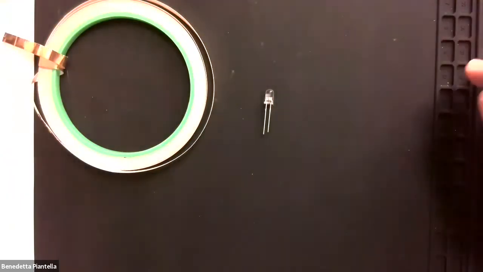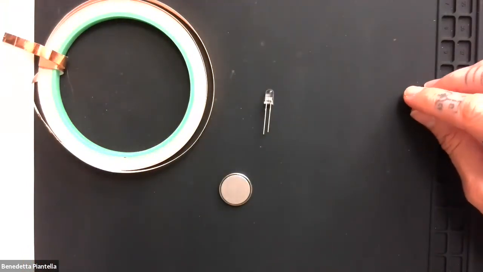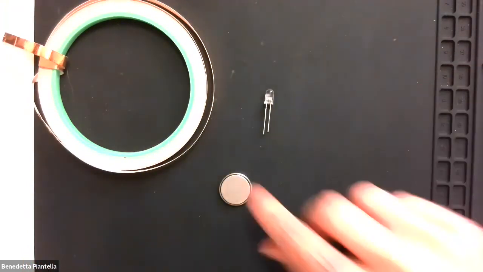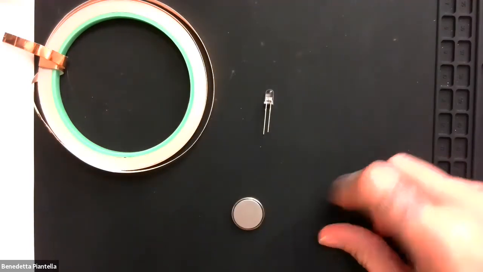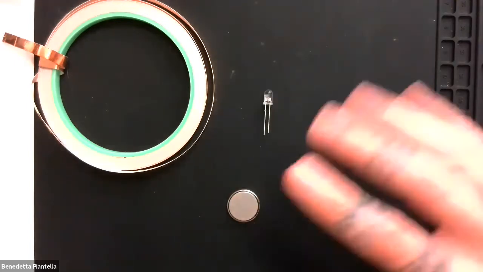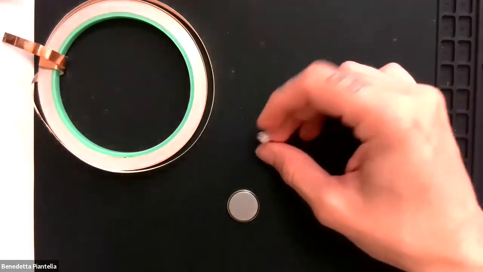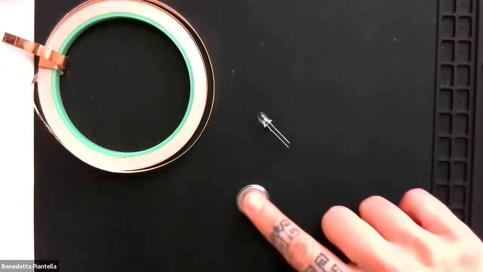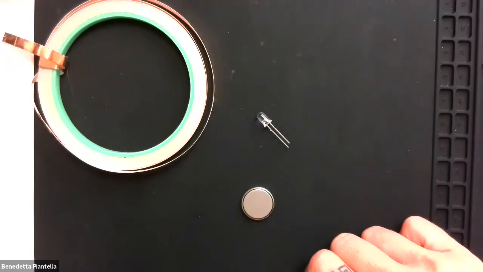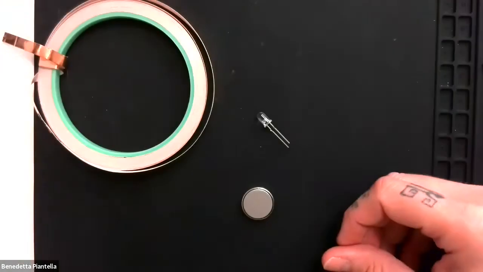And then the last thing that we need is some sort of low voltage power source. And in this case, I'm going to use a coin cell battery, which is 3 volts, which is pretty much what most LEDs are happy with. Most LEDs are around 2 to 3 volts. So it will shine a little bright because of this power supply. And then some kind of paper.